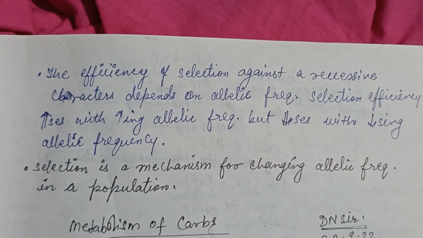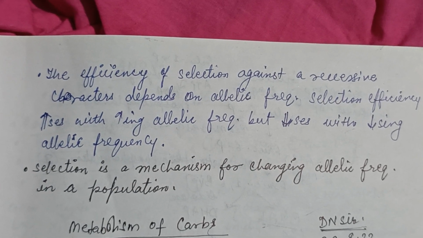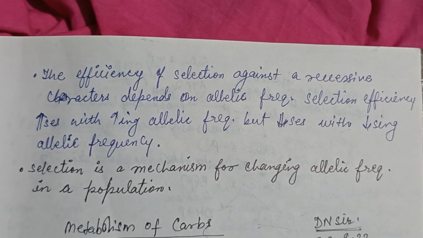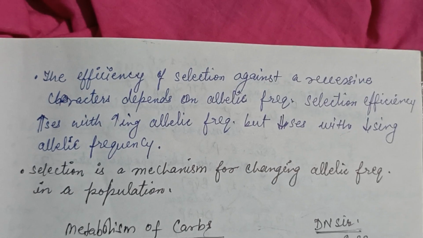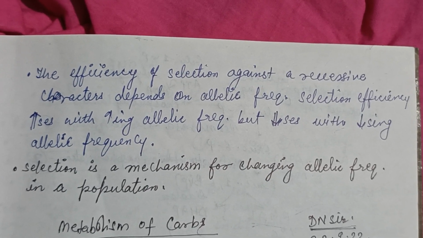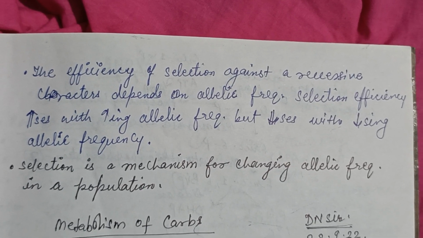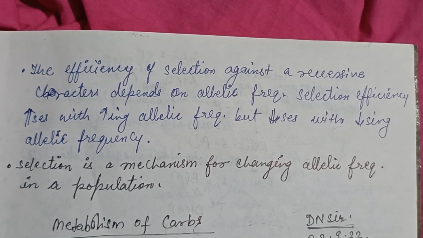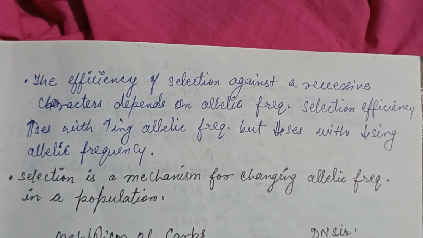As a conclusion, the efficiency of selection against the recessive characters depends on allelic frequency. Selection efficiency increases with increasing allelic frequency but decreases with decreasing allelic frequency. Selection is a mechanism for changing allelic frequency in a population.